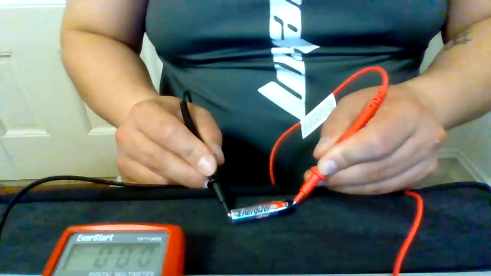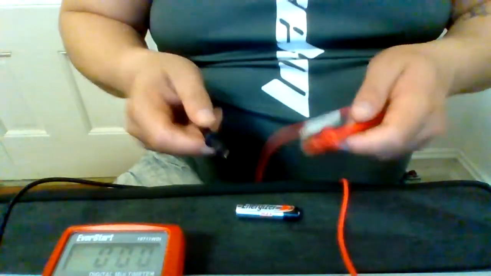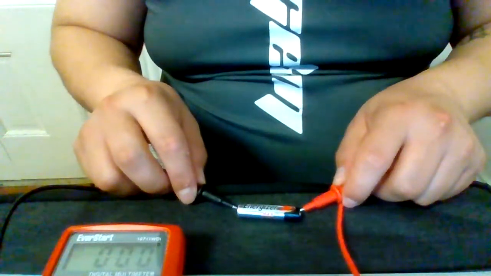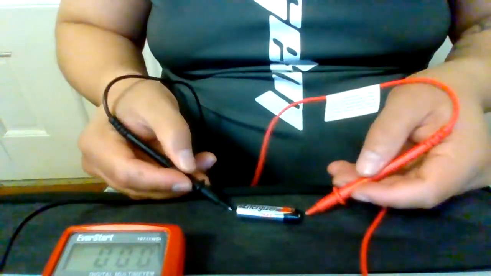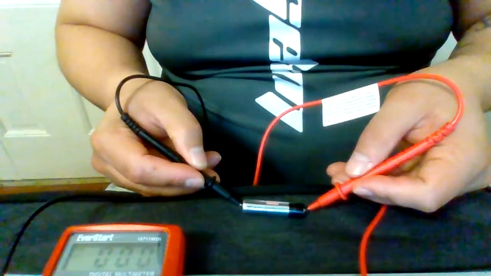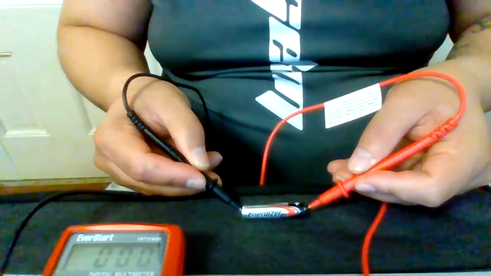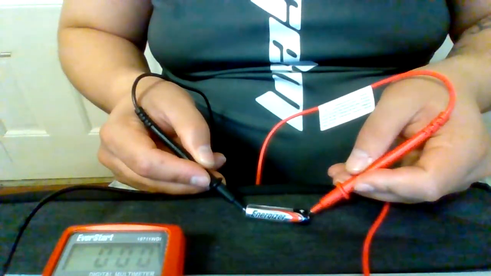So we have 0.000 of alternating current. There is no current at all, as much as we try. See, no charge, no anything. So the current is 0.00. Now, we're going to check the rest of it.